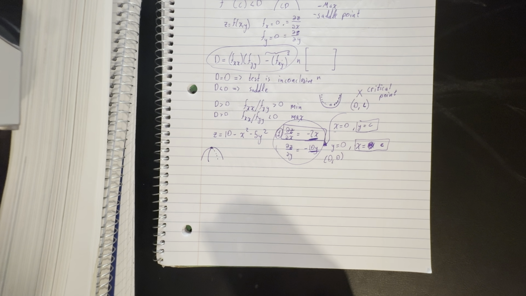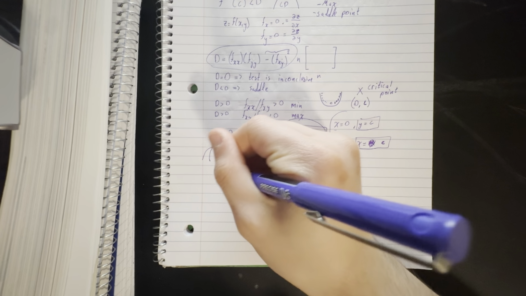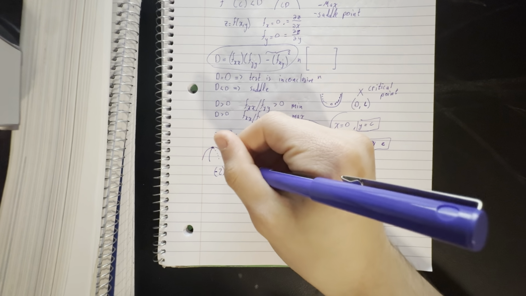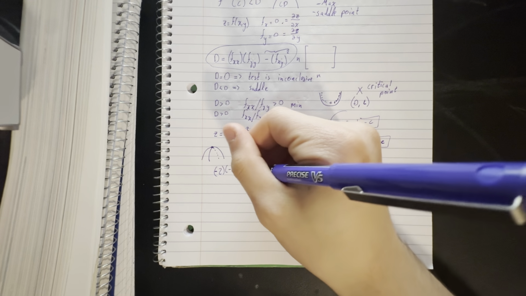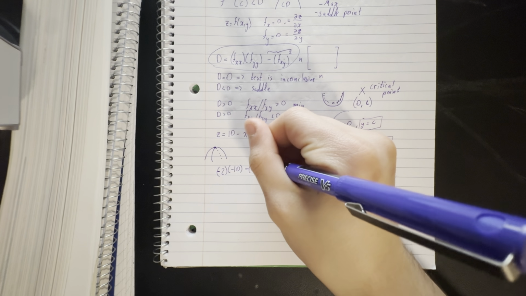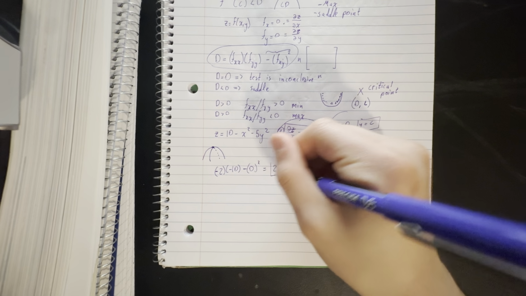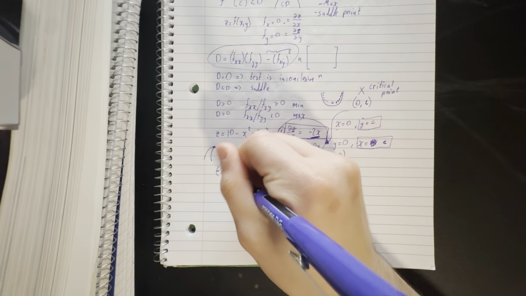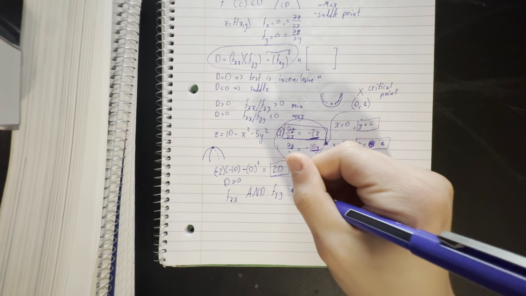Okay, so fxx, you could see that that's negative 2. fyy is negative 10. And then fxy is 0. So this equals 20. Okay, so D is greater than 0. And then fxx and fyy are both less than 0.